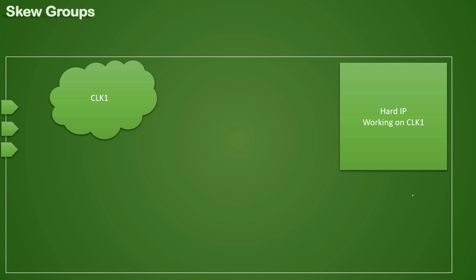Let us take one more example to understand the concept further. Let's say that we have a hard IP which we placed during the floor plan, and that is working on the same logic of CLK1, with which the standard cells are sitting on the left side. While doing the floor plan, we placed the IP on the right side, and the floor plan was clean and passing, everything was good. But when we did the CTS, the logic is sitting on the left hand side. You can see that here.